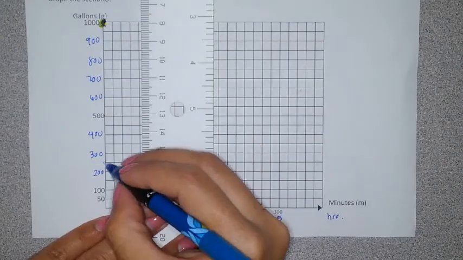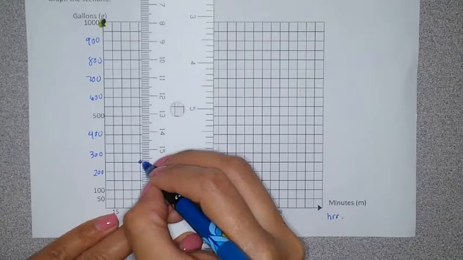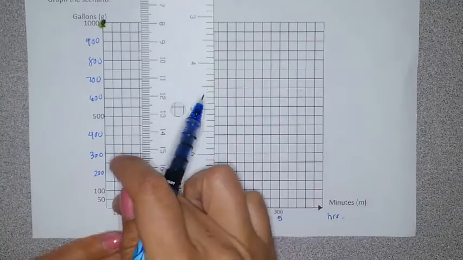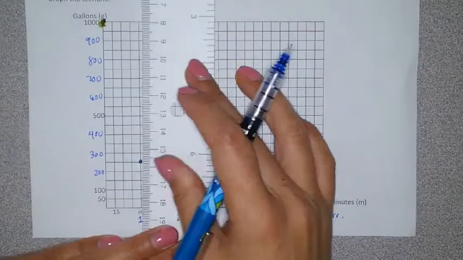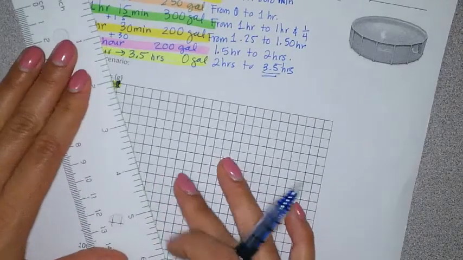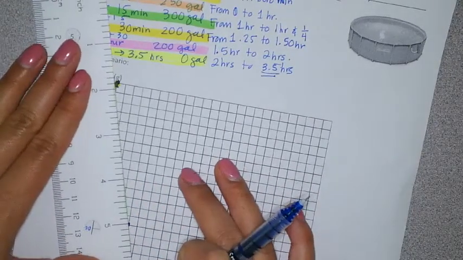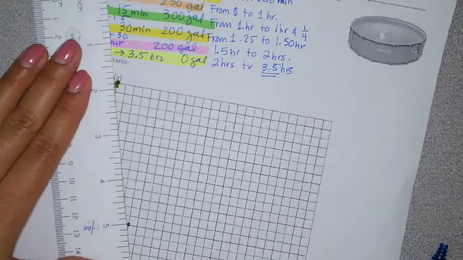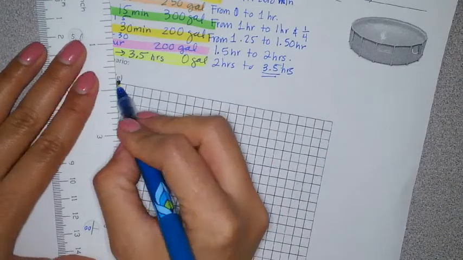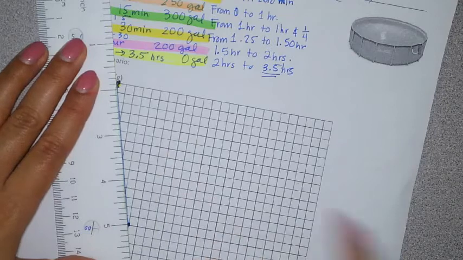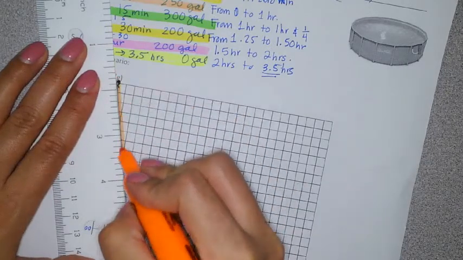So 250 will be right here. So in the first hour, it goes from 1,000 to 250. So I'm going to go ahead and draw that line, and this is going to be in orange.